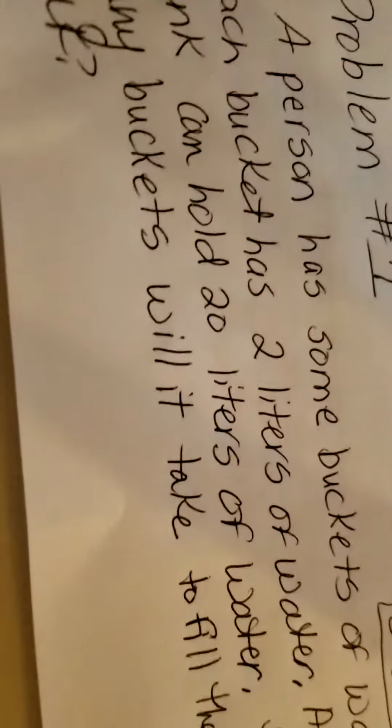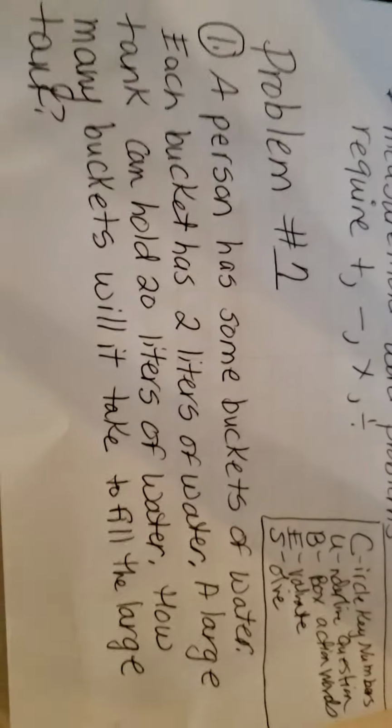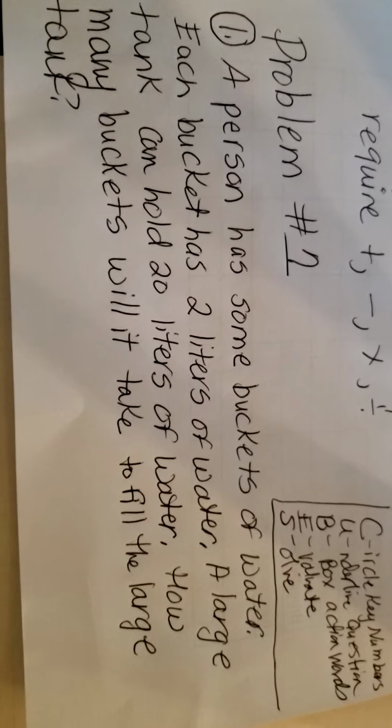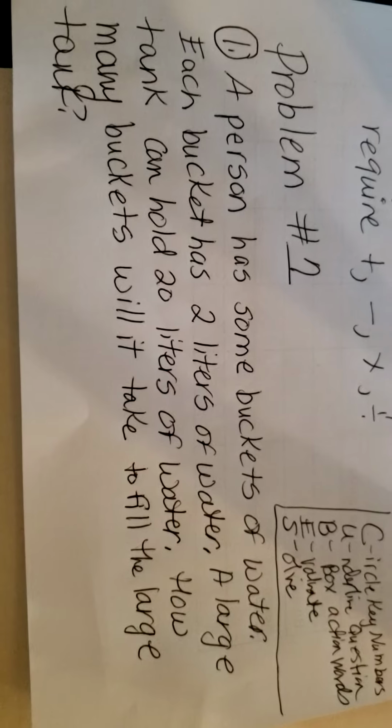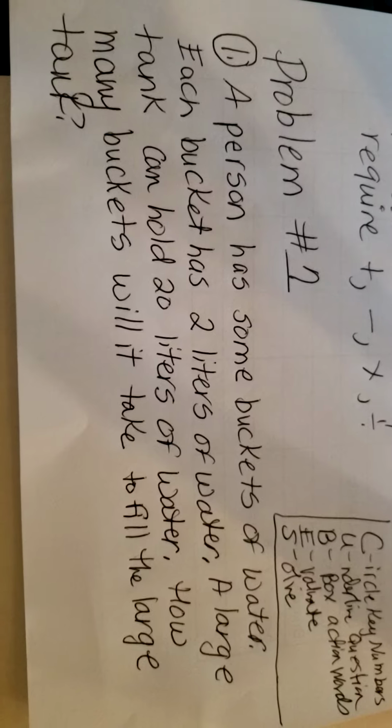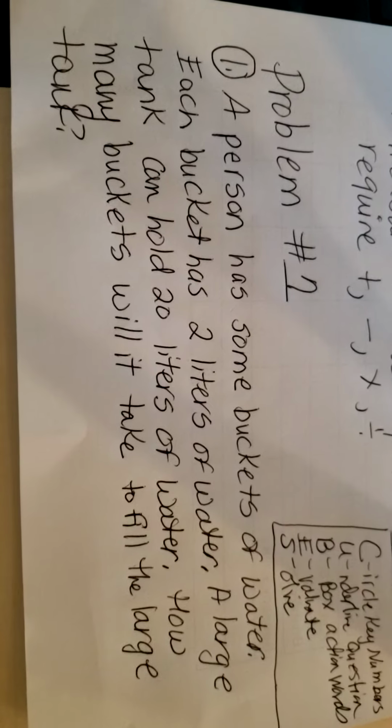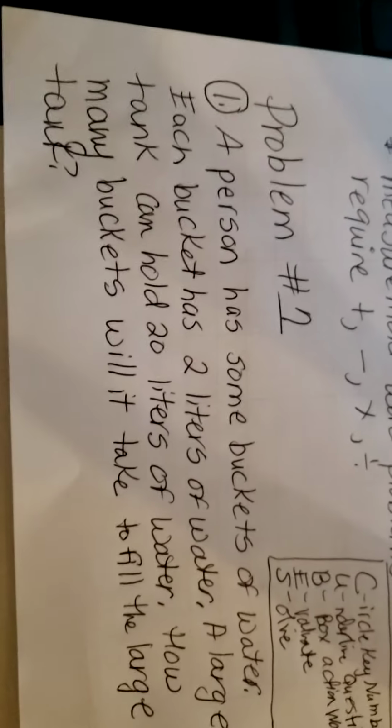So here's an example of one of their questions. A person has some buckets of water. Each bucket has 2 liters of water. A large tank can hold 20 liters of water. How many buckets will it take to fill the large tank?